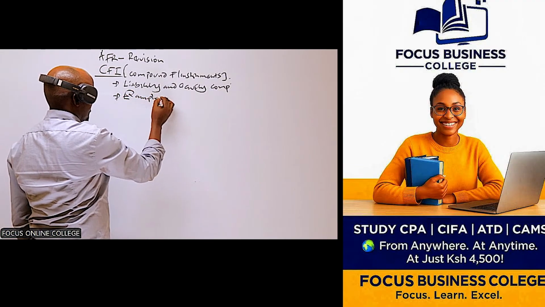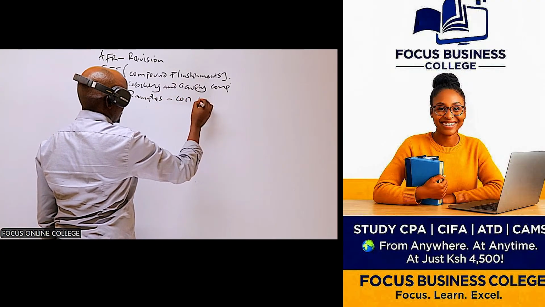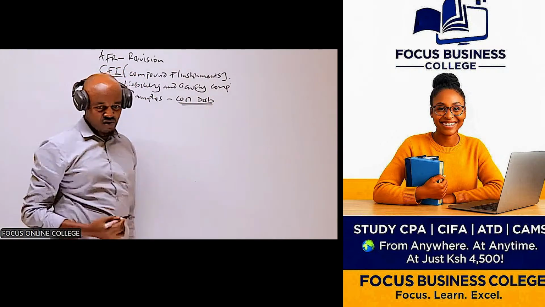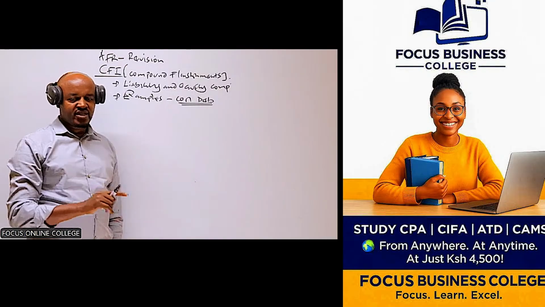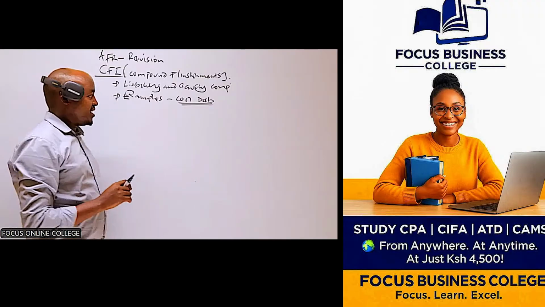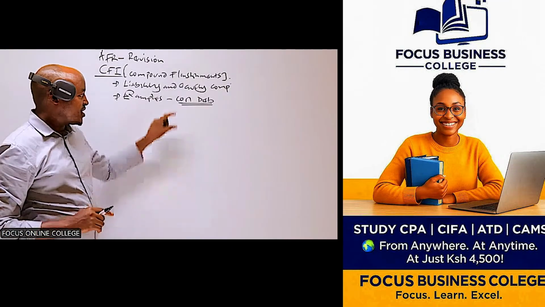Examples include something like the convertible debentures. Therefore, once you come across a question from this topic, and specifically you're told a company has issued a compound financial instrument, like the convertible debentures, the convertible bonds, and so on, the first thing you need to remember very fast is that that is a compound financial instrument.